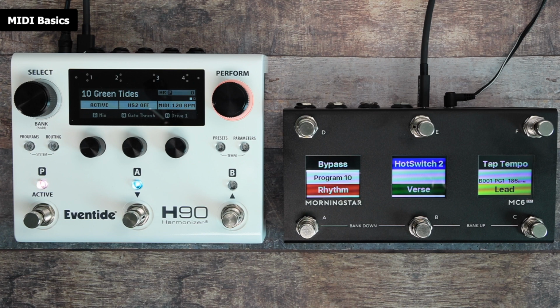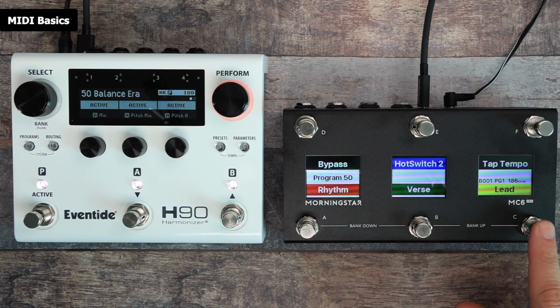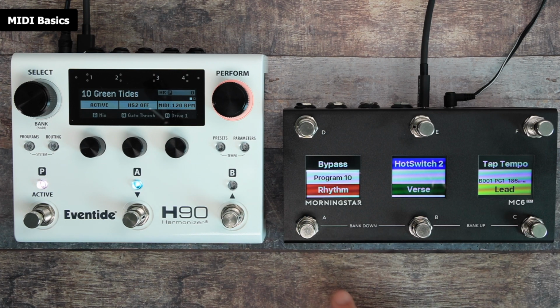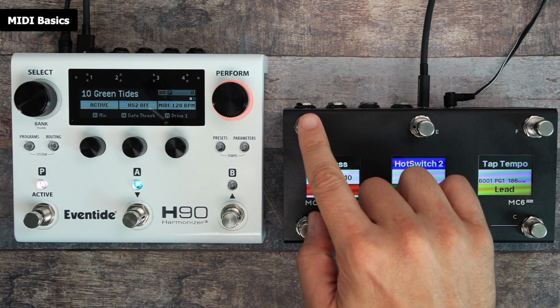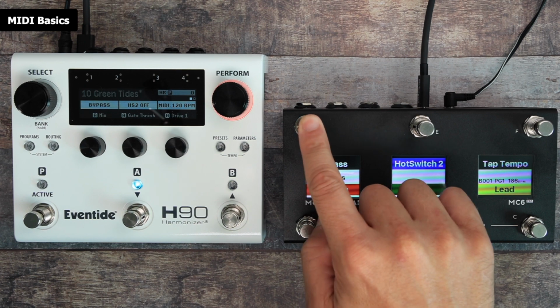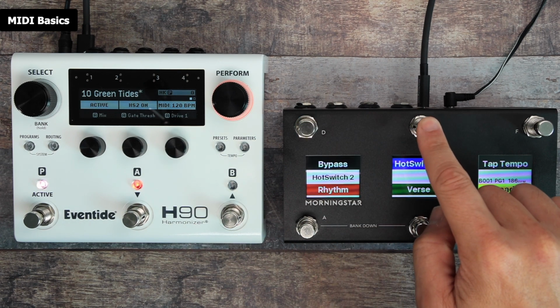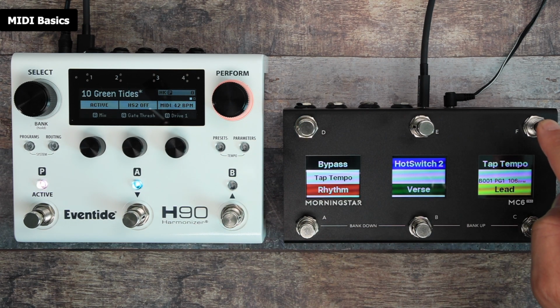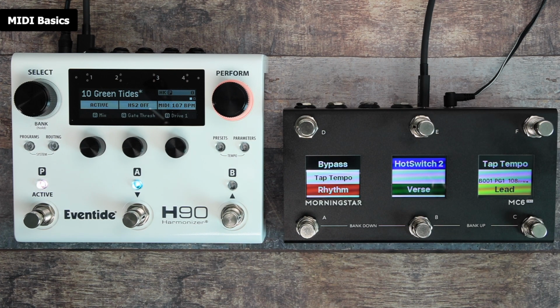As long as the controller is sending messages on the same channel as we set on the H90, we can receive program change messages to go to a different program and controller change messages to do things like activate or bypass, change parameter settings, and set tap tempo via MIDI. In addition, it's also possible to configure the H90 to transmit its own MIDI messages to control other devices.